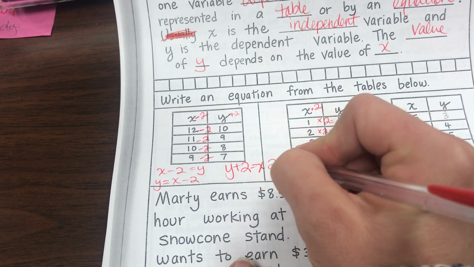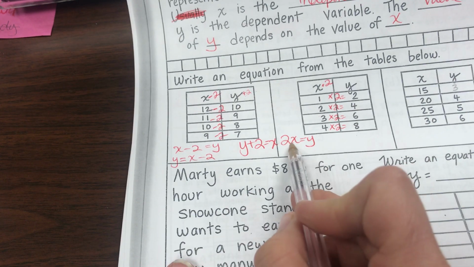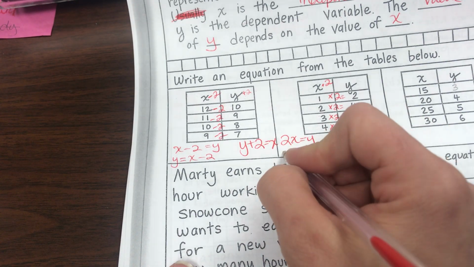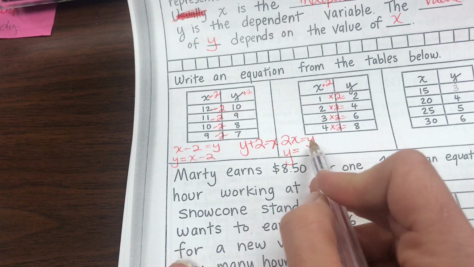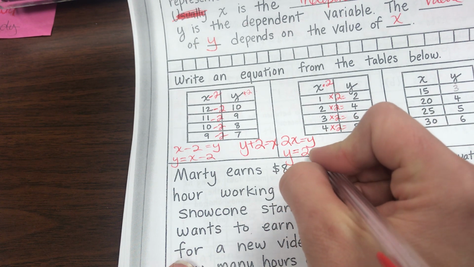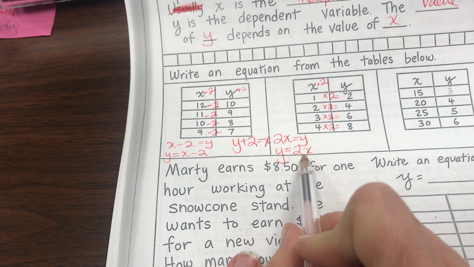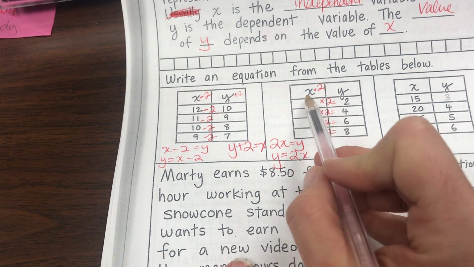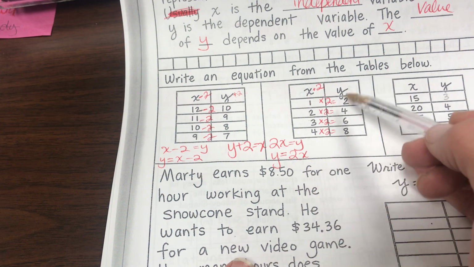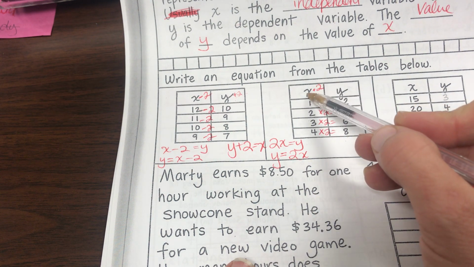So 2 times x, they usually like to squish them together and make it look like algebra. Or we could put the equals y on the front and say 2 times x. So if that answer choice is not there, you're going to say, all right, well maybe they weren't trying to read from left to right. Maybe we're looking at what we can do to y to get to x.